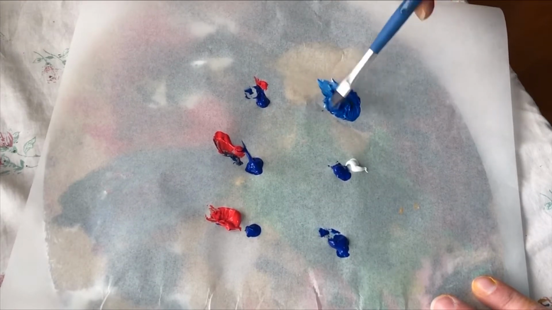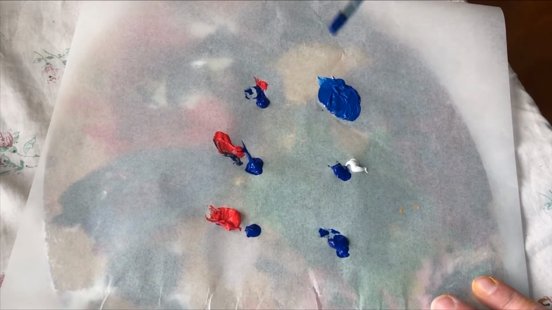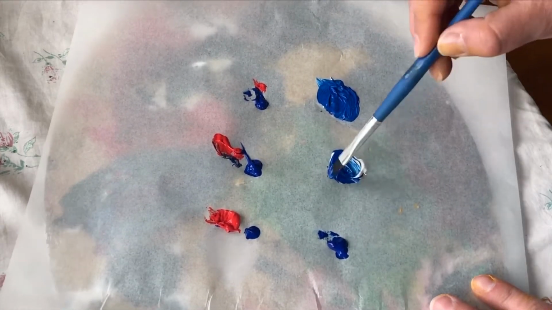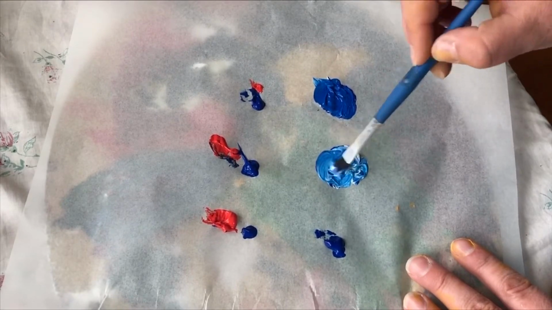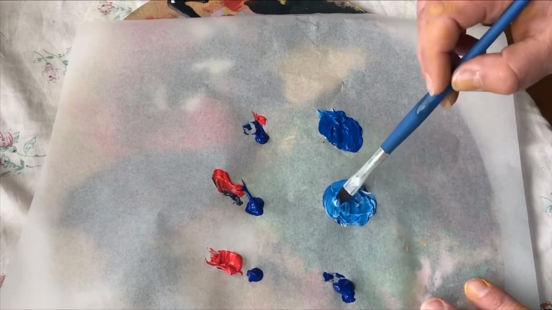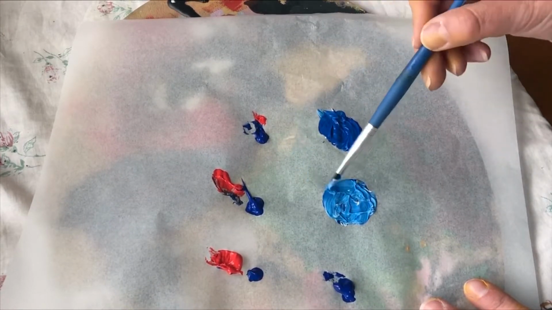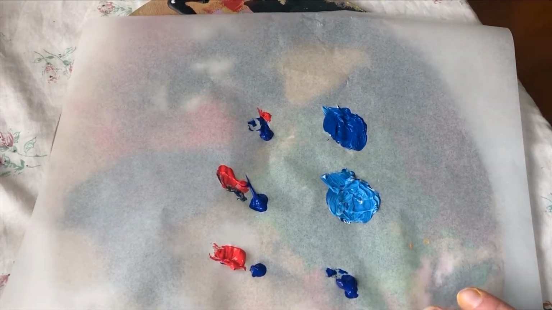So you see there that the white is lightening that up. This one's got even more white in, so it's going to lighten it up even more. I'm going to wash this brush because I don't want to take those colours through into my red ones.